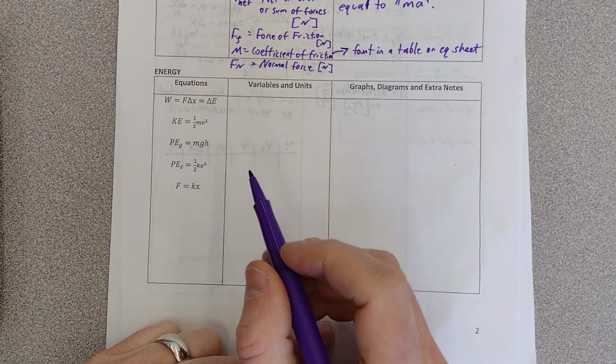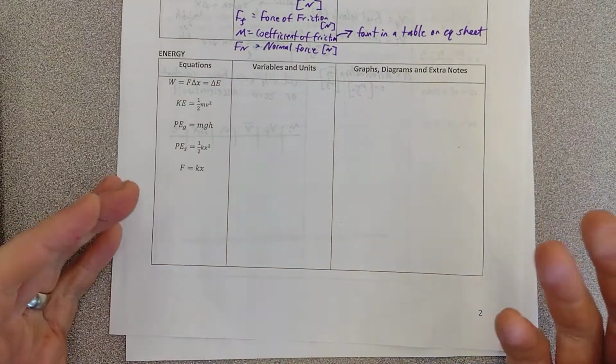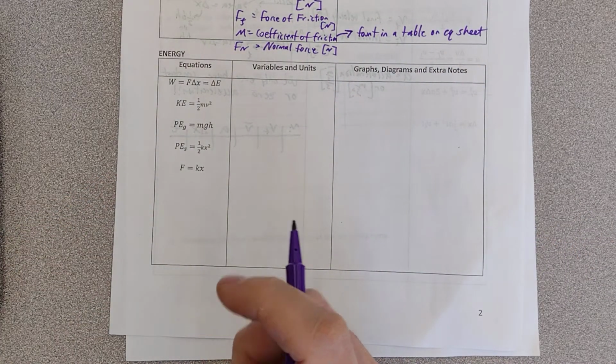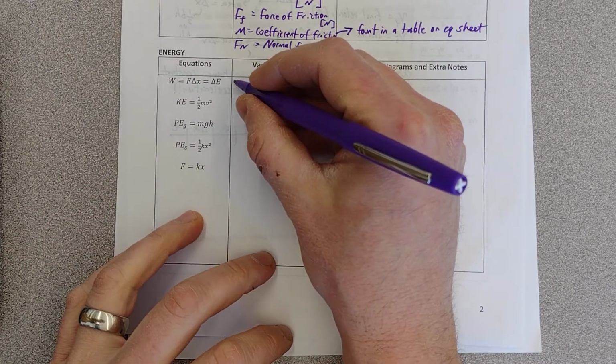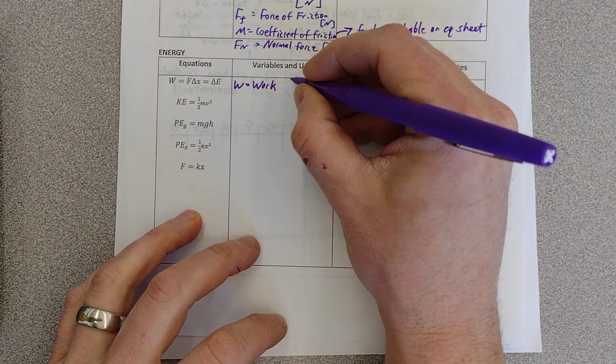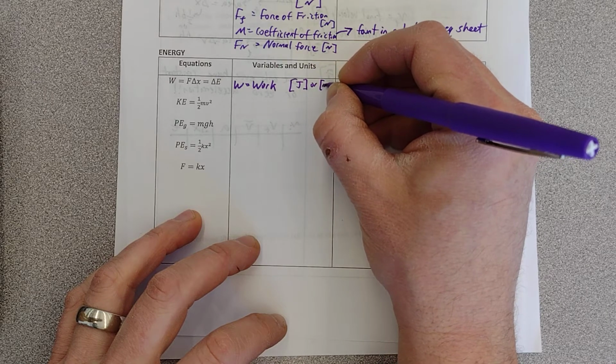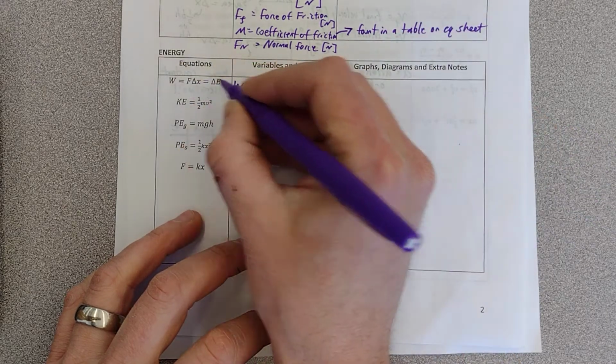So we've got now energy. Let's hit the equations here. We had just done this in class, so I'm going to go through this stuff pretty quickly. Work, W is work. All right, that's unit is joules or Newton meters. Same thing, force times distance.